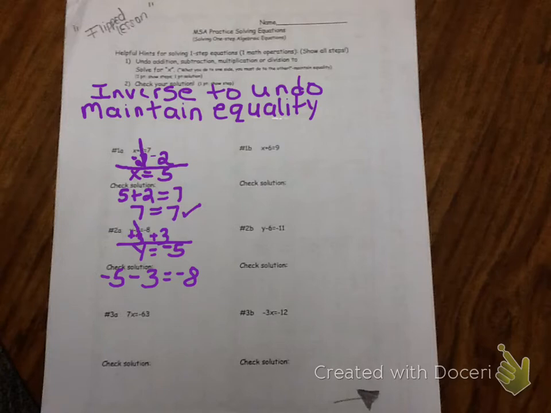Another way to think about that is if we swipe, ooh, that was a big blob. I am sorry. Let's go back. I was trying to use a different color, so I will click on a different color, plus -3. And when we do that, we can see that -5 plus -3 equals -8. So -8 equals -8. Check. Our solution is correct.